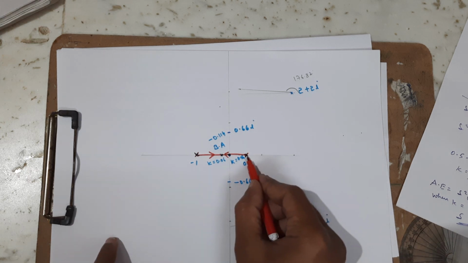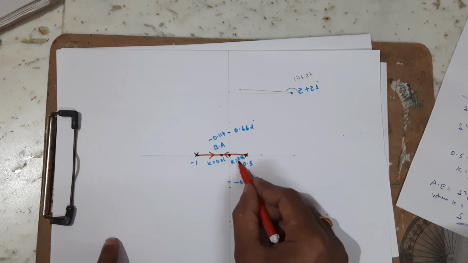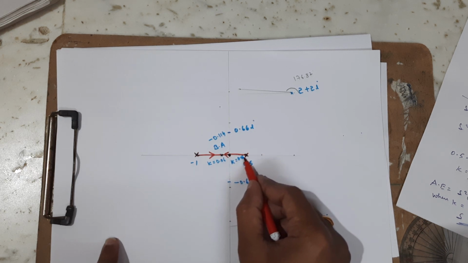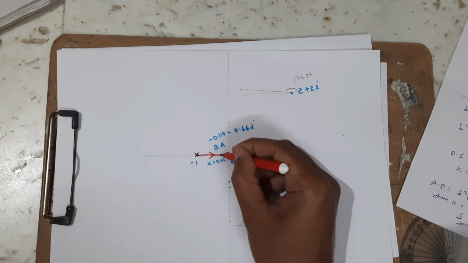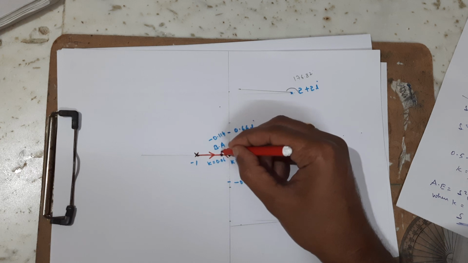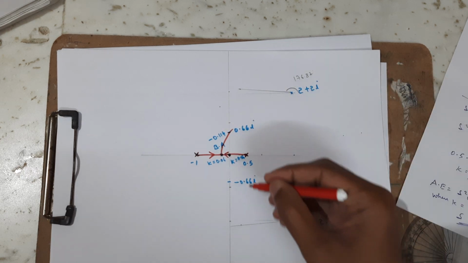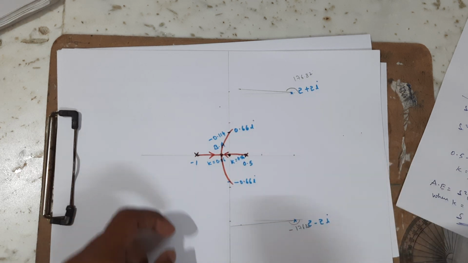Here the root locus is intersecting at 0 when k is equal to 0.06 something. After approaching this point, it breaks from here and moves towards the intersection of the root locus with the imaginary axis.